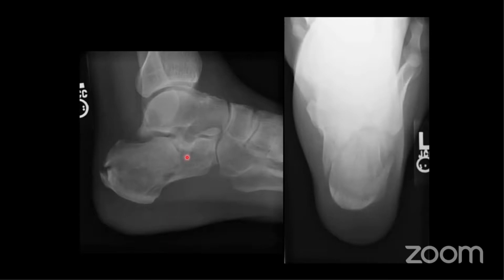So what else would you be concerned about if you saw, say, this bilaterally in both calcanei? What other injuries do you want to look for? Yes, exactly.